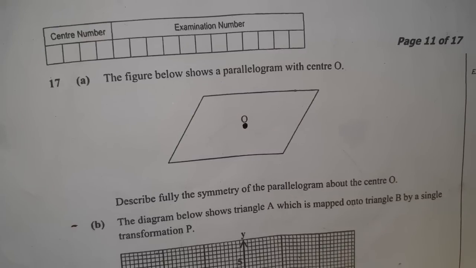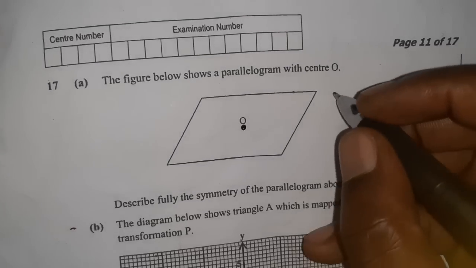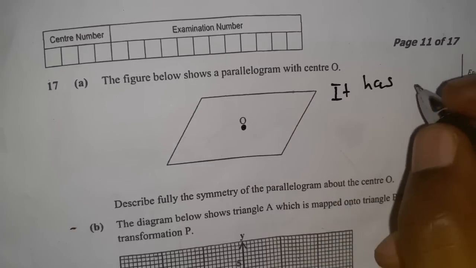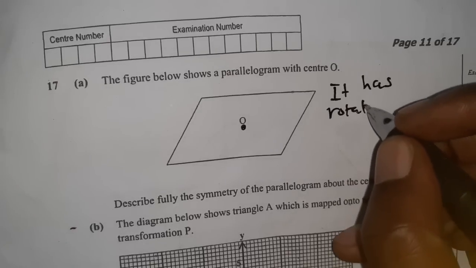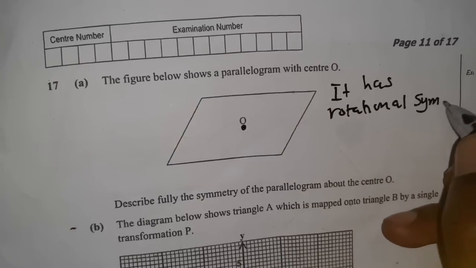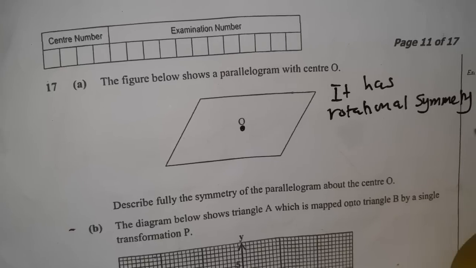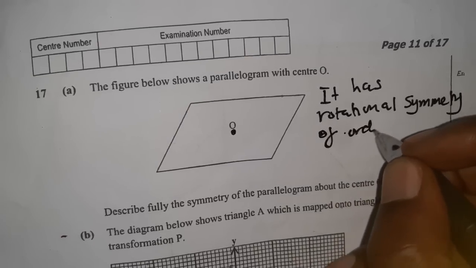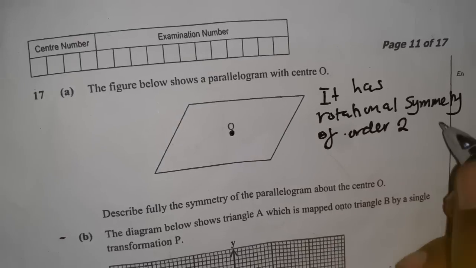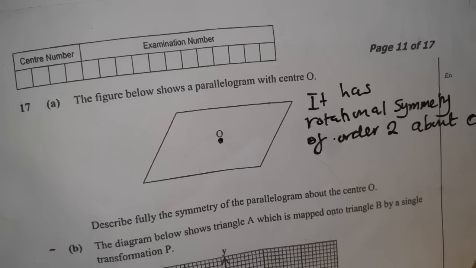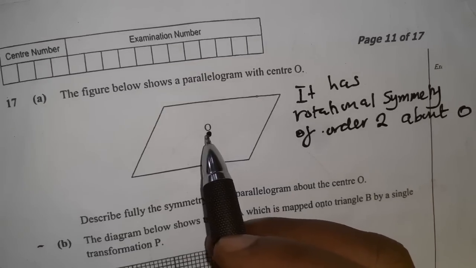All right. So the answer is going to be: it has rotational symmetry of order 2 about O, which is this point here, the center.